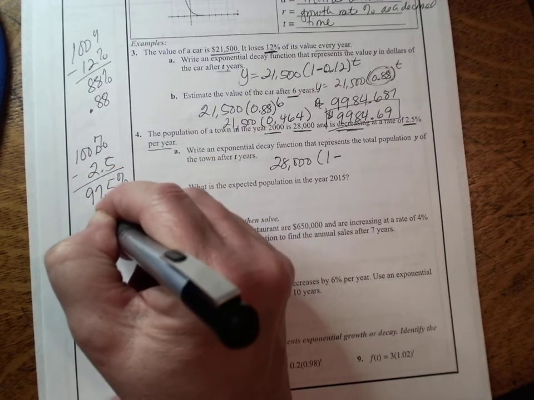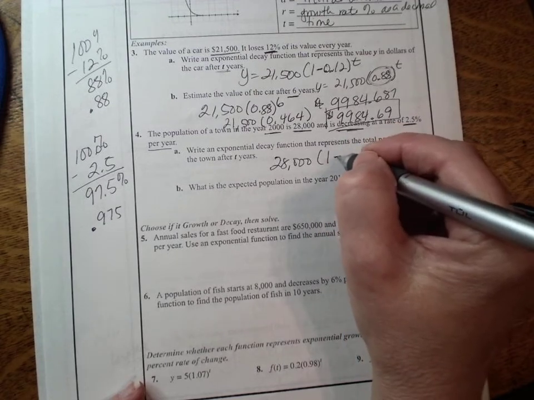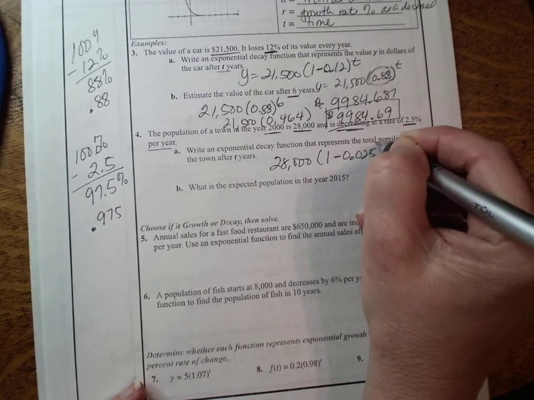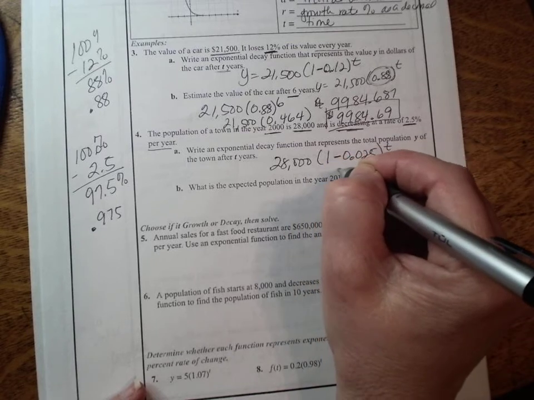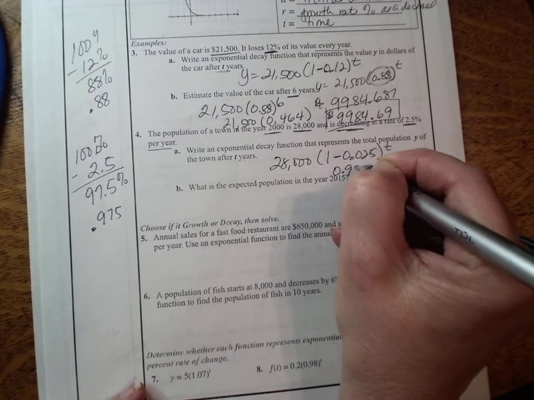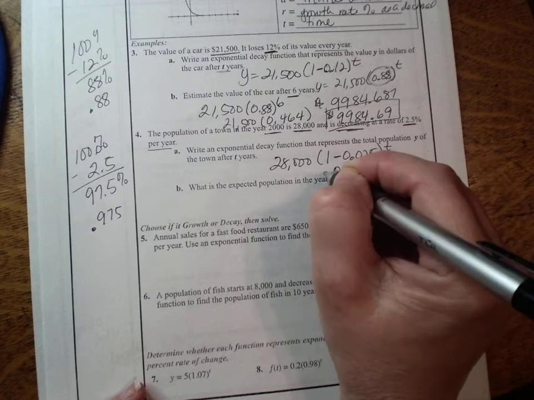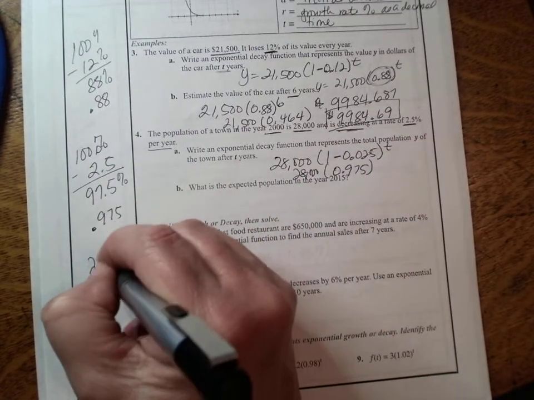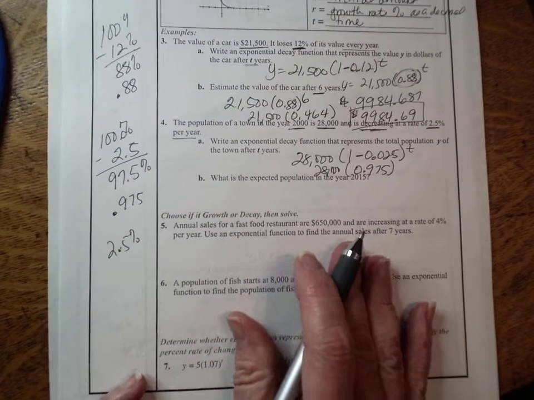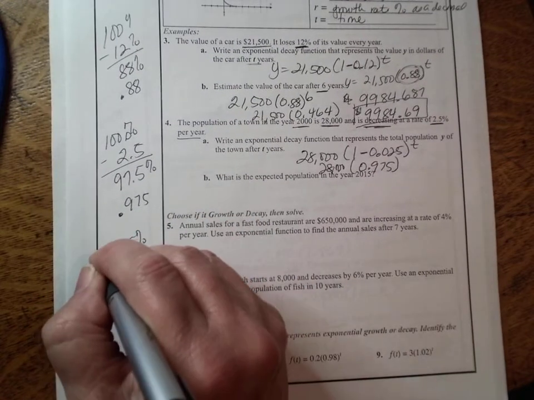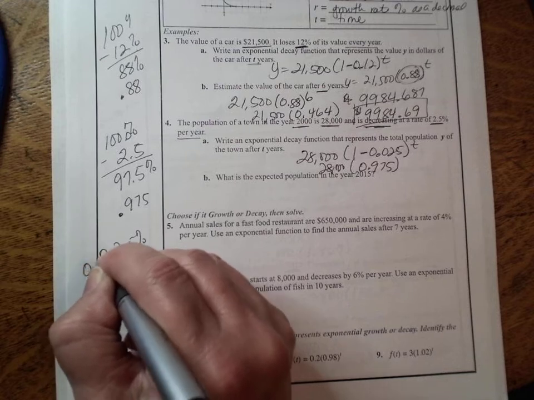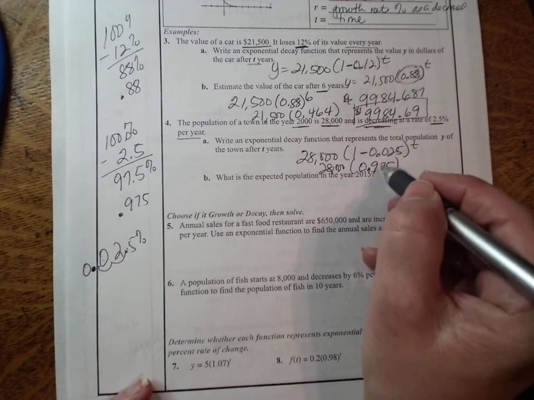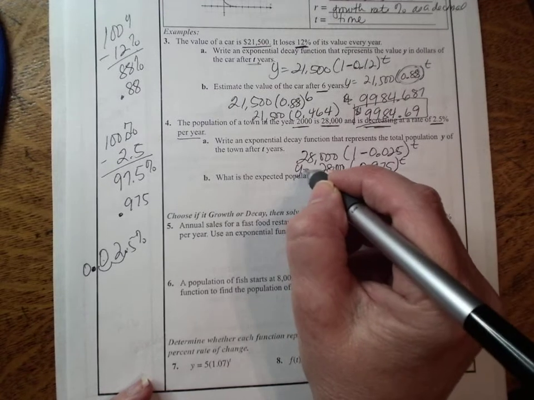So you can put 0.975. Well, okay, here this would be 0.25 or not, 0.975. 28,000. When you change 2.5% to a decimal, there's a decimal there already, but you've got to move it 2 places to the left. So you're going to have 0.025. Just make sure I did that right. Yep. And then that, subtract that. Good. It should be y equals.